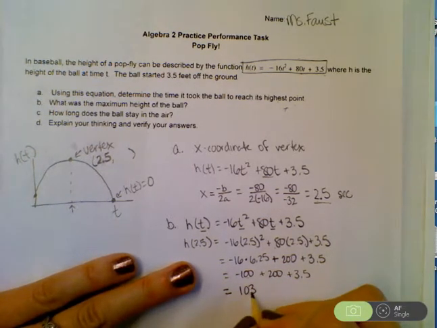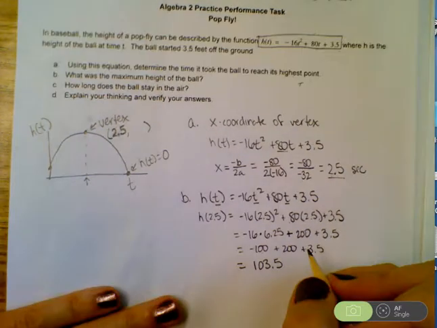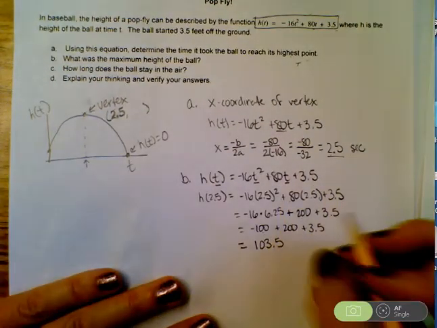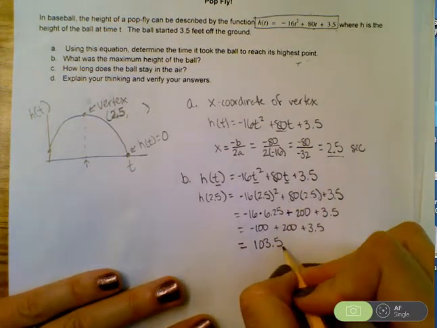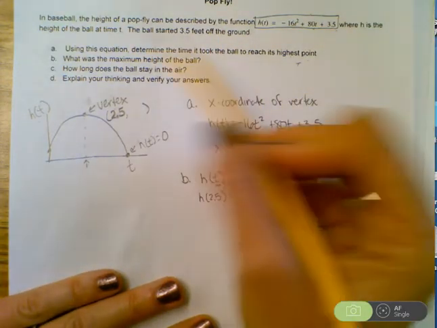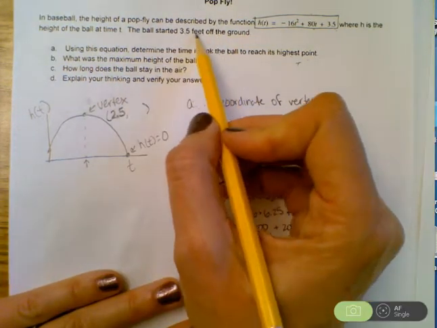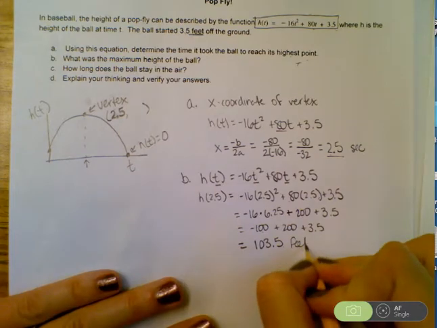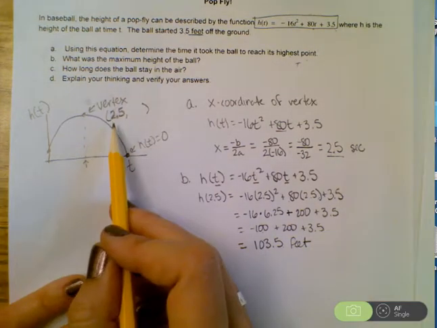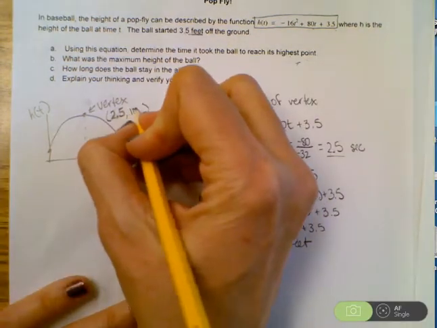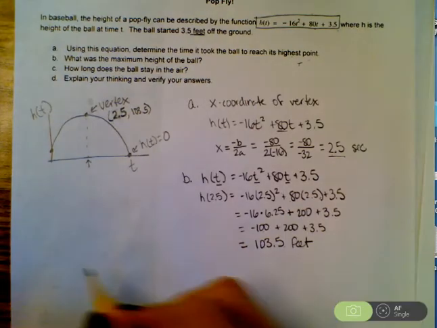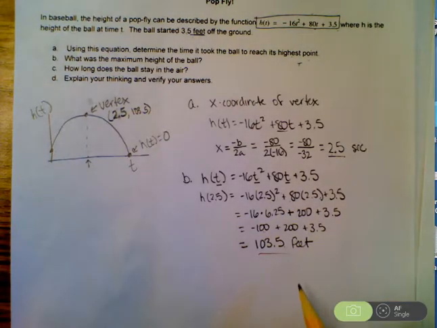And then another 3.5. So what that tells me is that the maximum height of the ball is 103.5 feet. Yeah, it tells me feet right here. So my vertex is at 2.5 and 103.5. So I've now done part A, I've done part B.